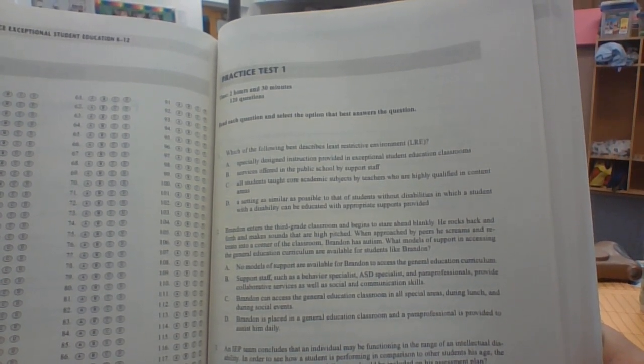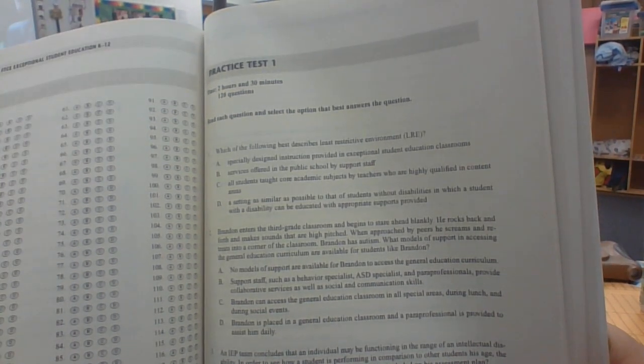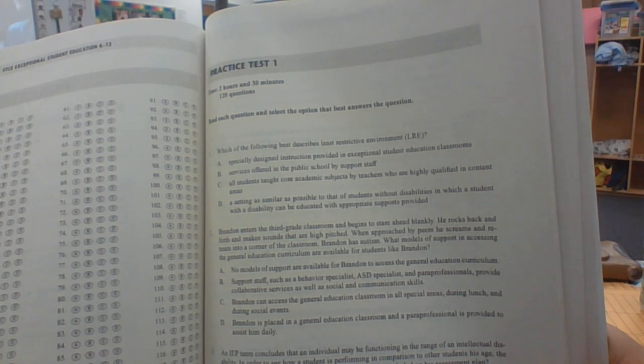D. Norm reference test. The correct answer would be D, because a norm reference test, guys, compares a student to other students in the classroom.